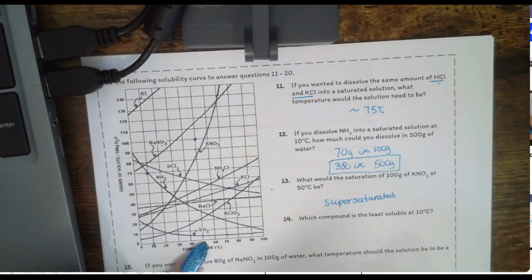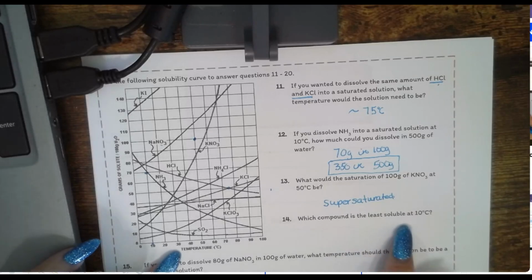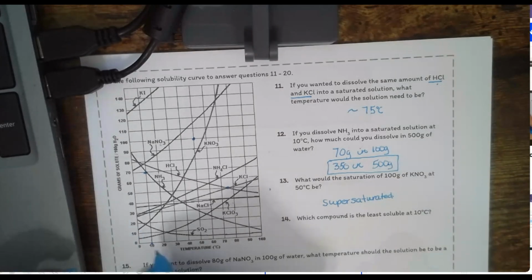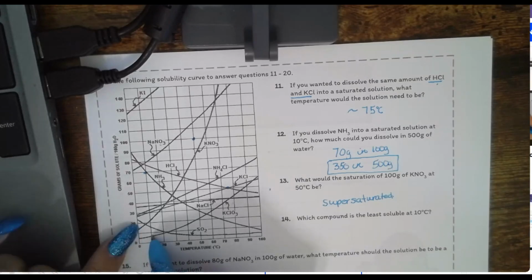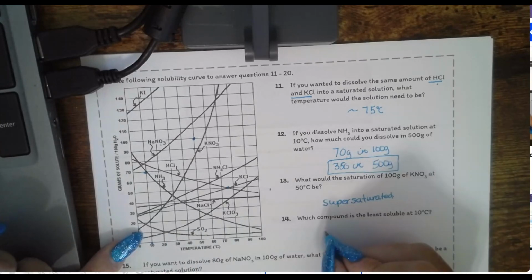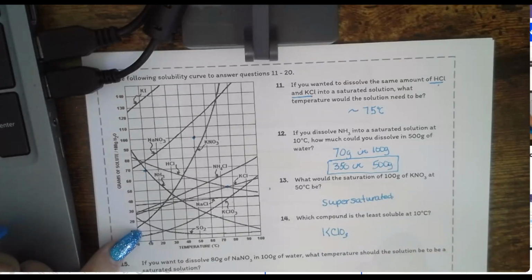Okay, let's see. Which compound is the least soluble at 10 degrees? So again, we're going to look at 10 degrees. We're going to look at the line that we come to first. So what compound do we get to first? Let's see, what line is this? KClO3, so potassium chlorate would be the least soluble at 10 degrees.